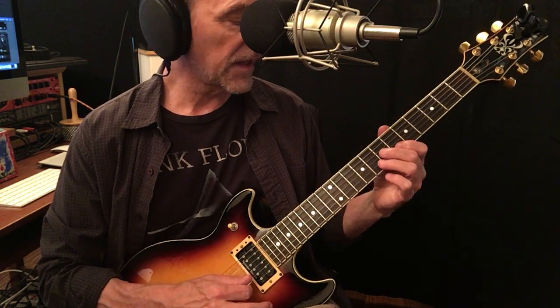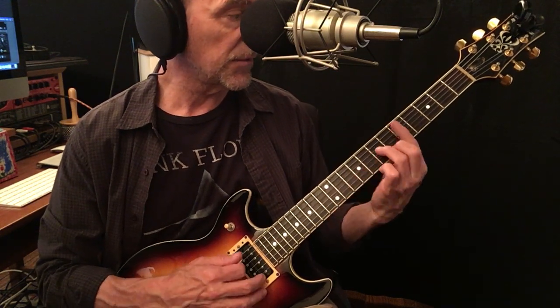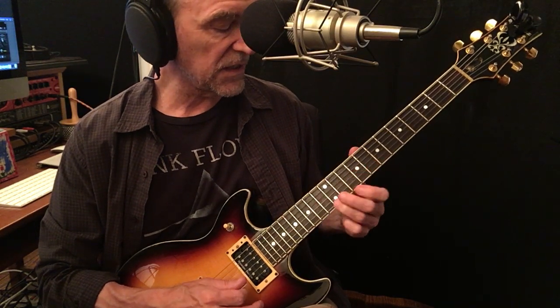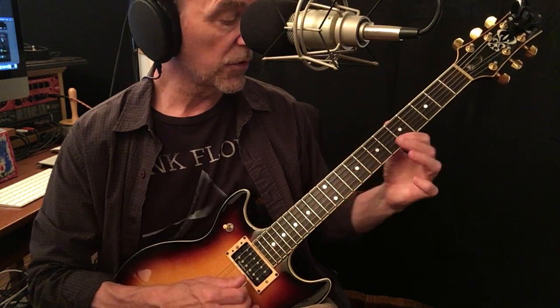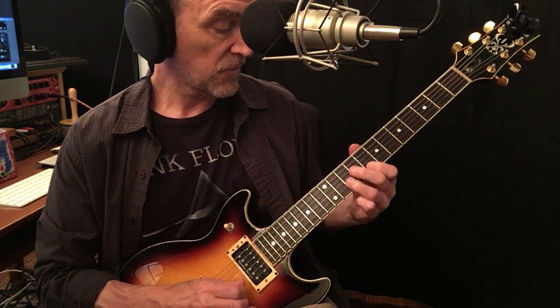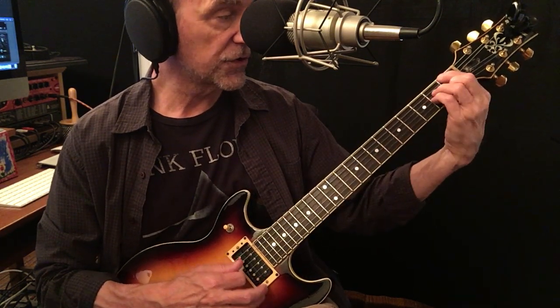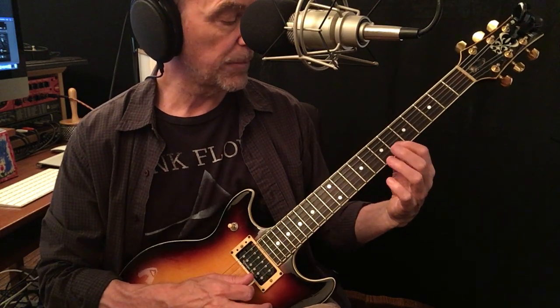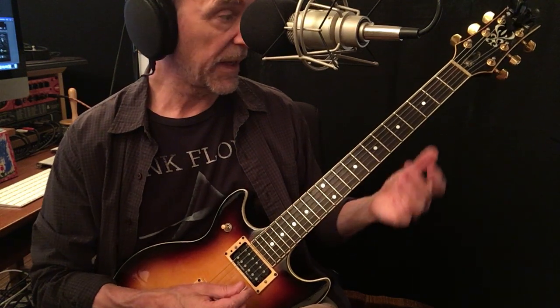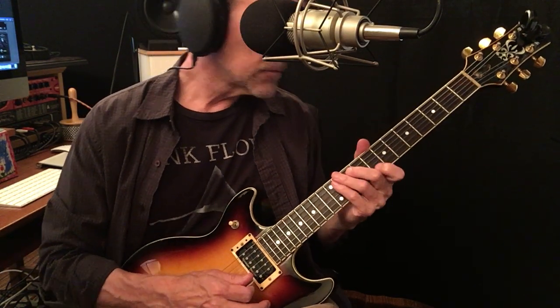D minor 7th, F, G, A, C, D, D minor 7, A minor 7th, G, A, C, D, E. Put them both together, and there's that F major 7. Right, so the outer notes of those, when you combine those two patterns, F, A, C, E, kind of like what Page does when he does his riff.